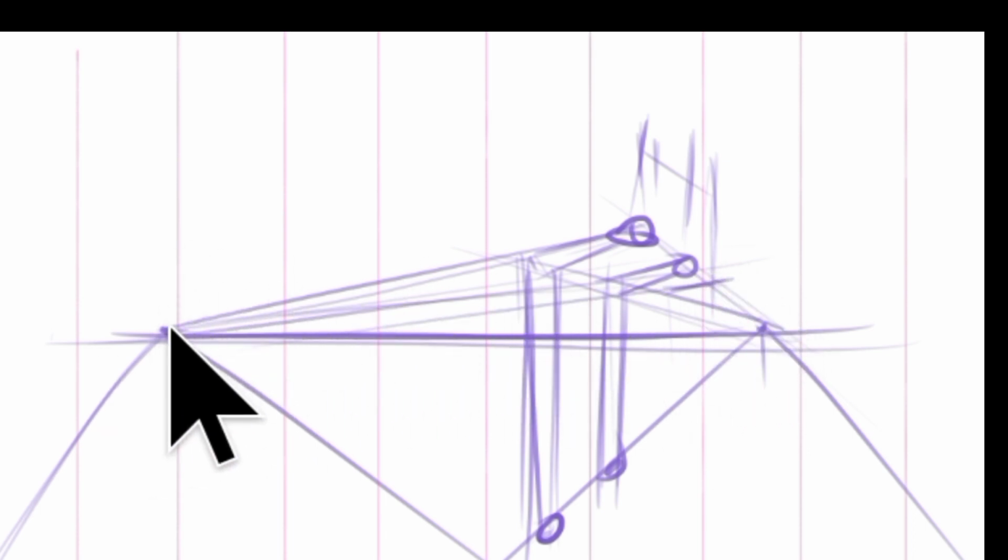So 1/3 of this distance is something like this. So let's add it to this one. So this is where the top of our next lamppost will be. It's going to angle towards our vanishing point.